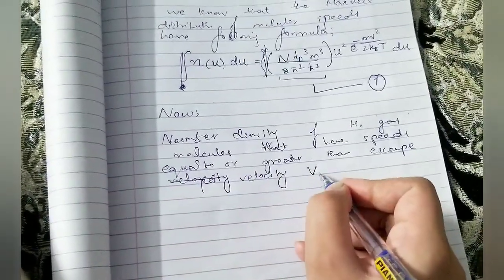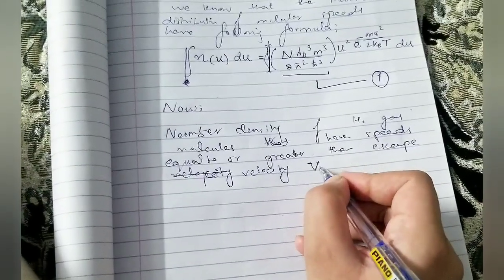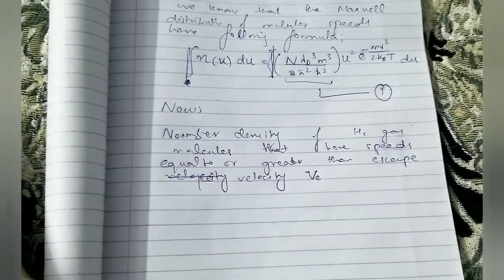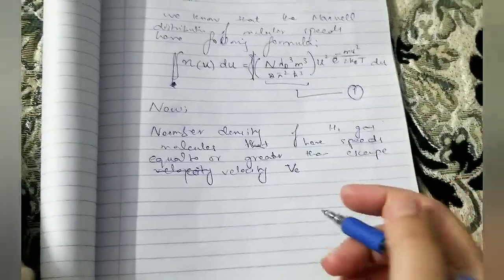Let us denote escape velocity with a small v with e in subscript. Okay, that shows escape velocity.